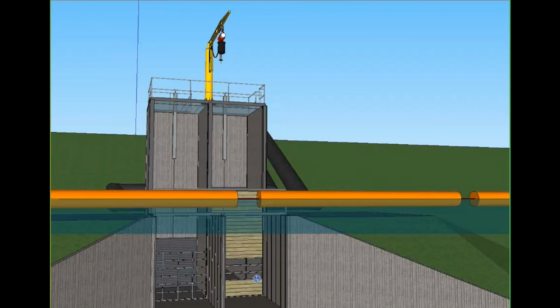So this structure is going to provide us the ability to both manage water levels, add water when we need it, get rid of water when we don't need it, stabilize water levels, and will also provide access for aquatic organisms to move in and out.